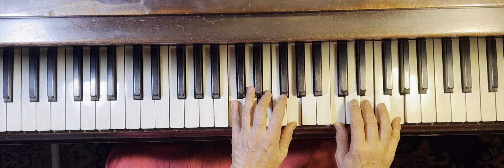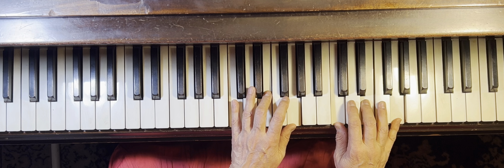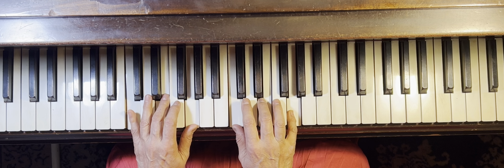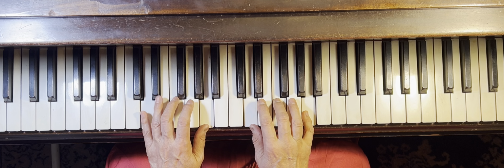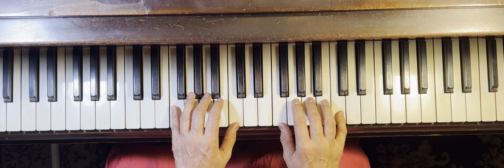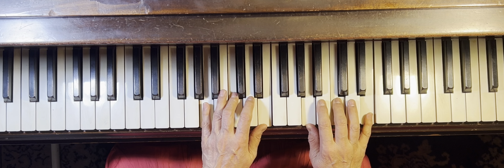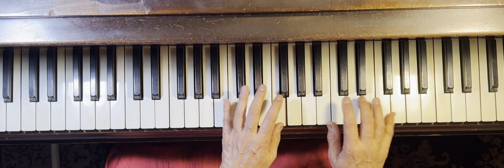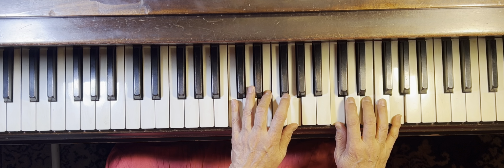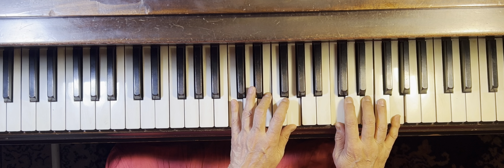And we finish with the 1 chord, the C major chord. One more time. C major, D minor, E minor, F major, G major, A minor, B diminished, C major. Those are the chords of the C major scale.